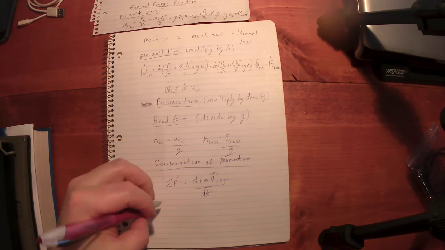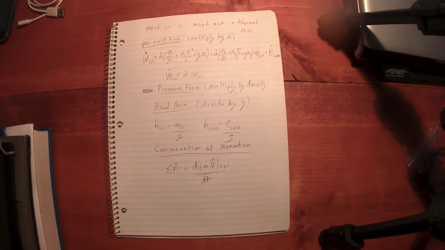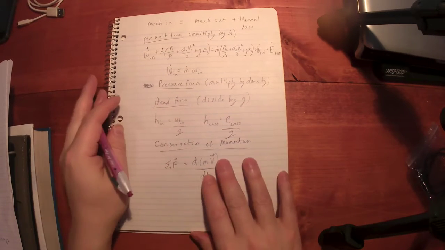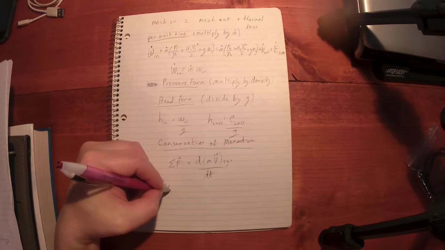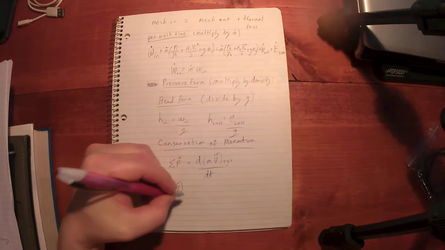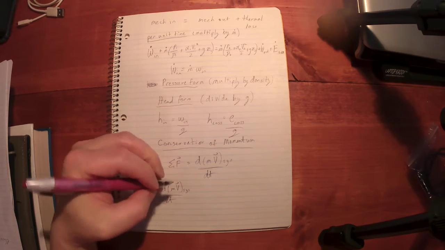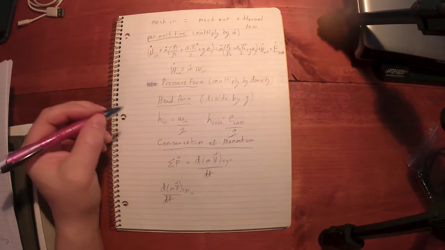but one of the tools we have to go after this is the Reynolds transport theorem. The Reynolds transport theorem tells us that the change in a conserved quantity, in this case the momentum of our system, right? So it's impossible to track all of the particles within a fluid system.